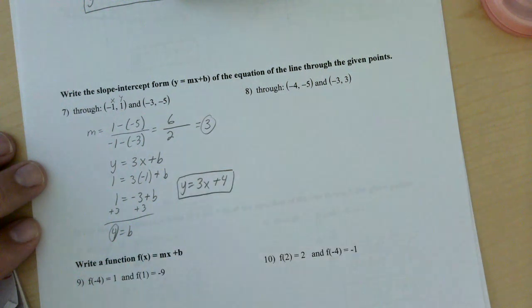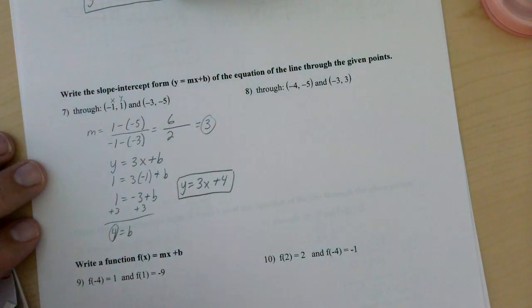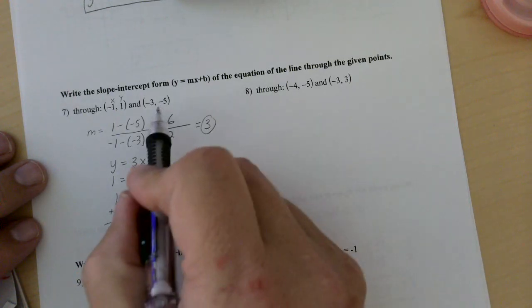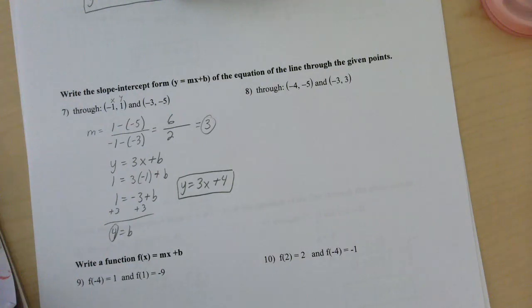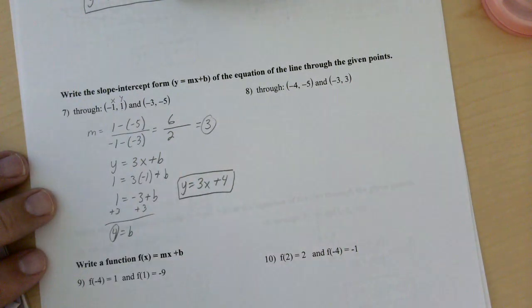Okay? And if you really wanted to check to make sure you did this correctly, I can take this x value, substitute it into my rule. 3 times -3 is -9. -9 plus 4 is that outcome of -5. So we need to make a rule that works for both points. If I plugged in a -1, I get an outcome of +1. And it works only for this rule.